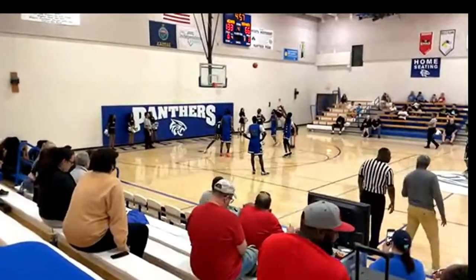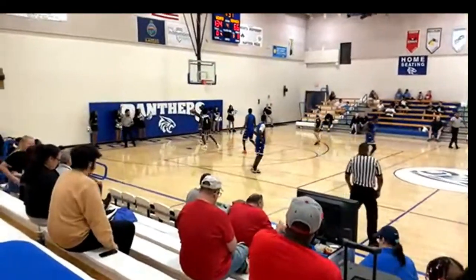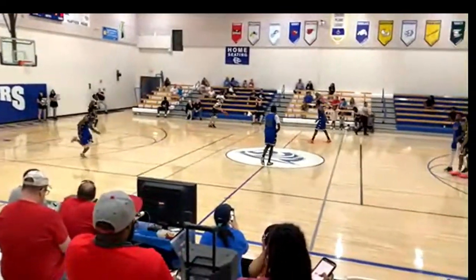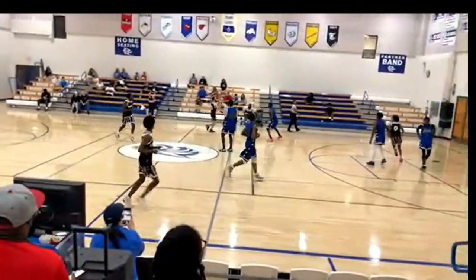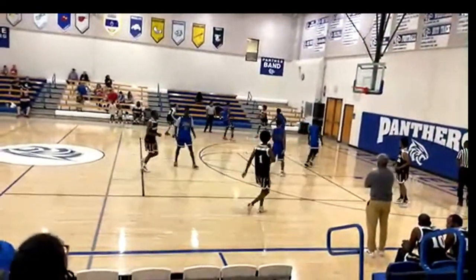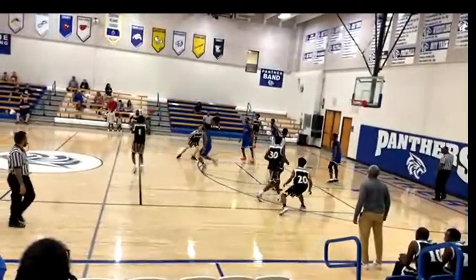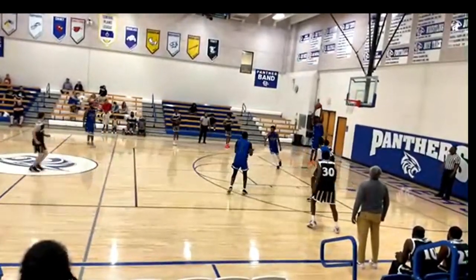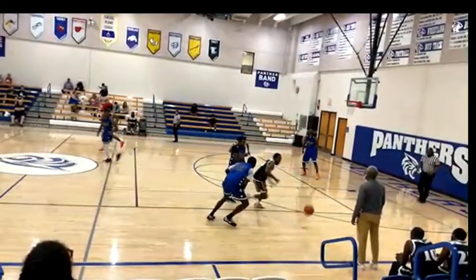Right back at the line, the Wizards have been getting to the line a lot tonight. Surprisingly, not a lot of three throws. I was expecting a lot more three throws. But coming into this game, I knew the Wizards were a hot thing to deal with. Johnson right past him, shoots it, misses it again.